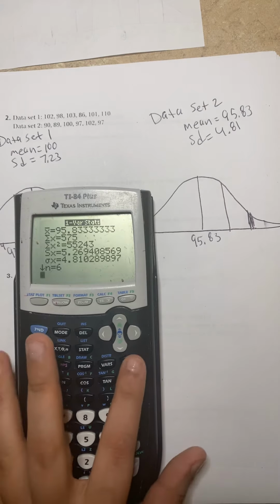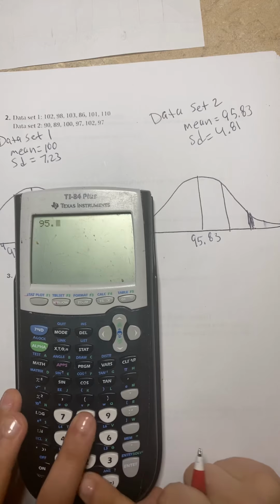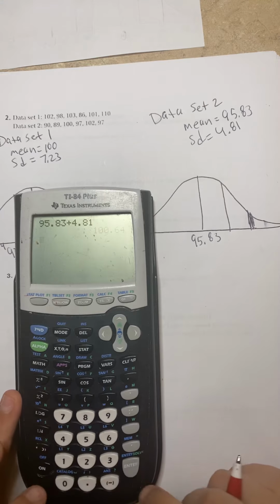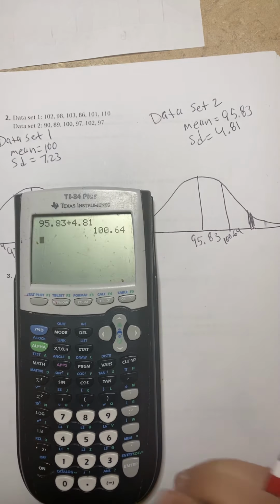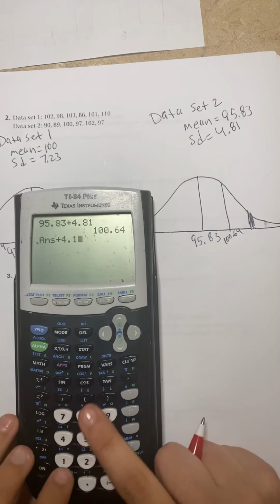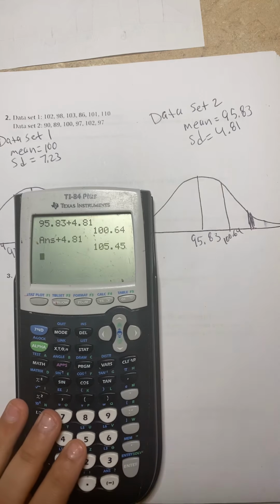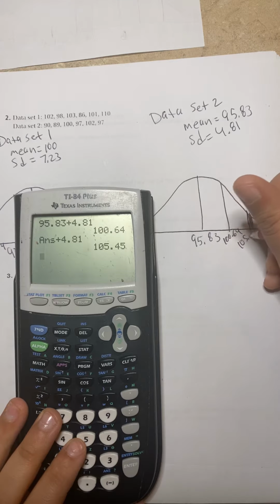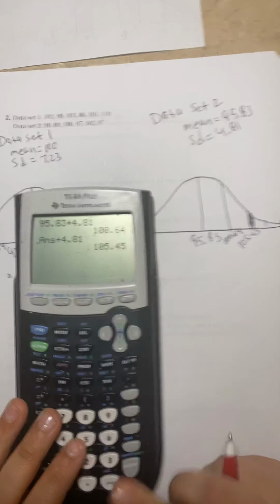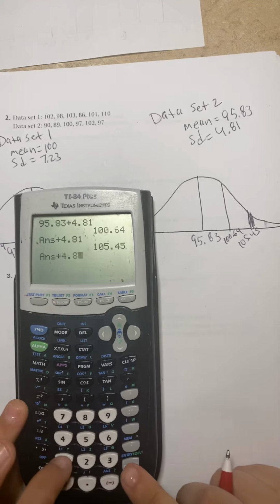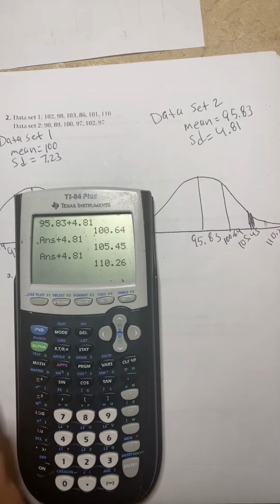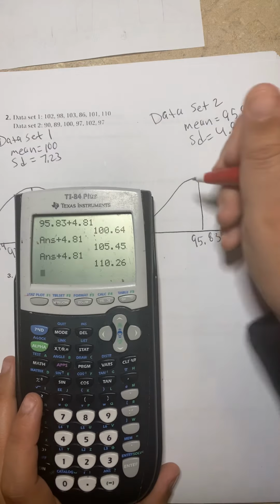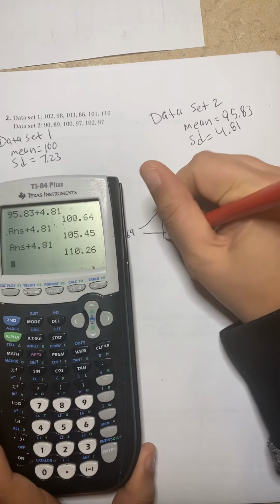So 95.83 plus 4.81 gives me 100.64, plus 4.81 gives me 105.45, plus 4.81 gives me 110.26.